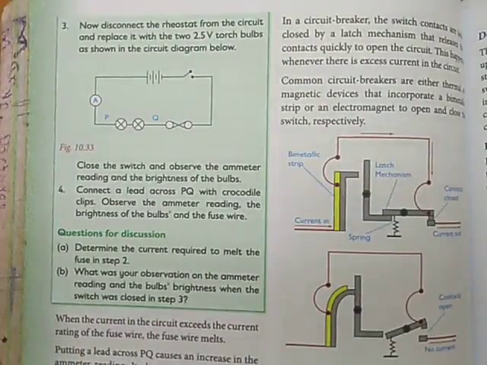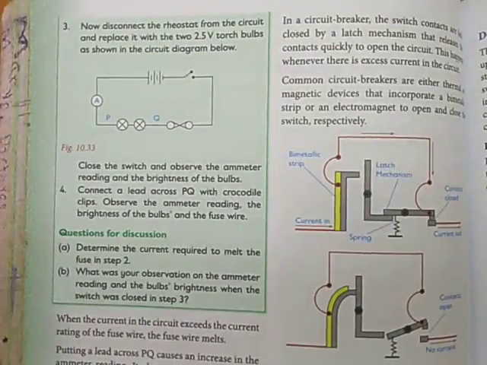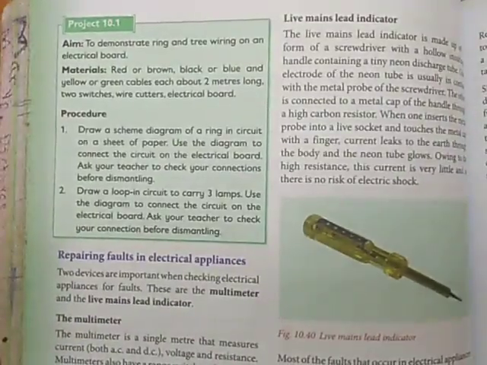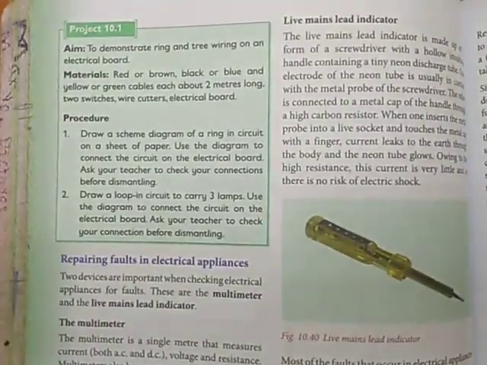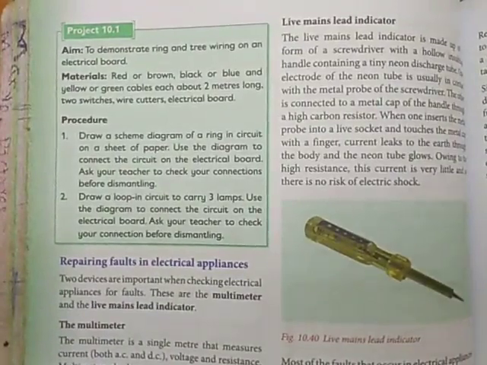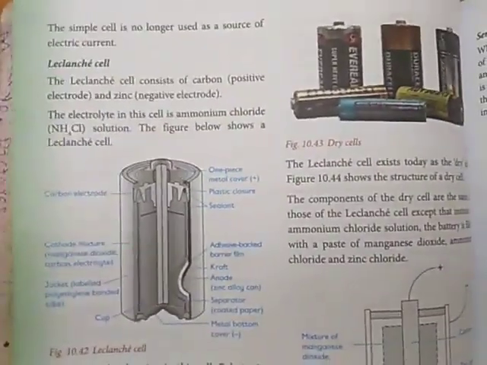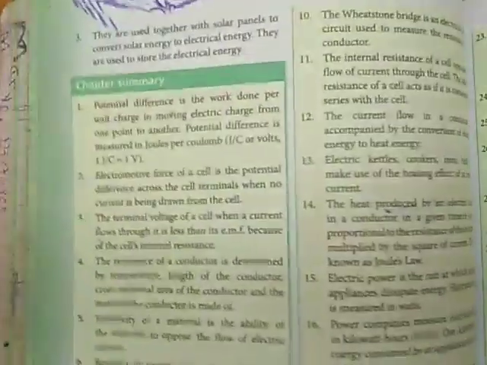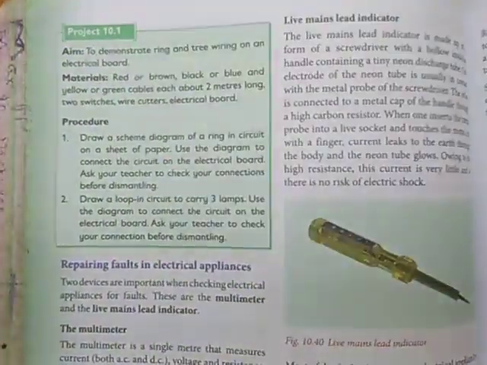Circuit breaker. Fuse, circuit breaker, ring. Actually kuna vitu vingine ambavyo repair faults, labda tu cell katika primary cell na secondary cell. Hizo ndio huwa zinakoza na maswali sana. Primary cell, secondary cell na uses, then tuta complete topic.